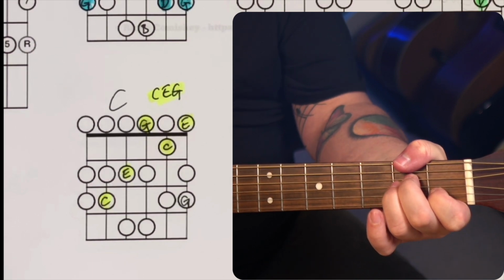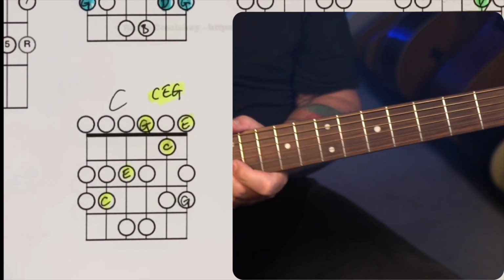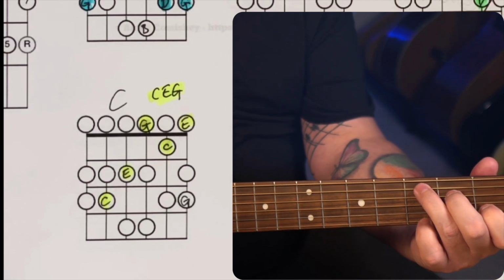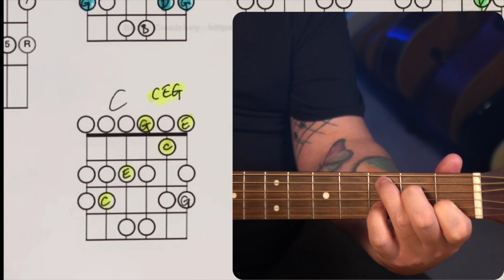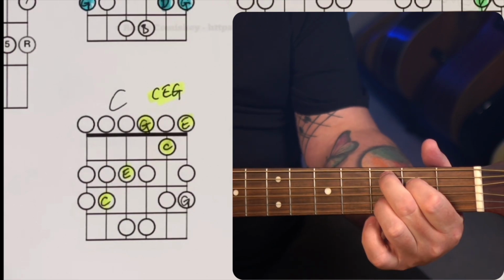I can move through those bass notes there as well. So that is the C chord. There's loads you can do with that. Just keep it simple. Use these grips.